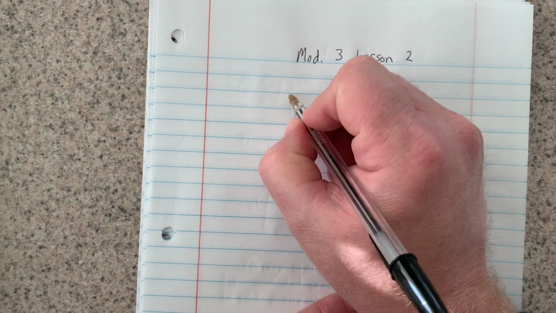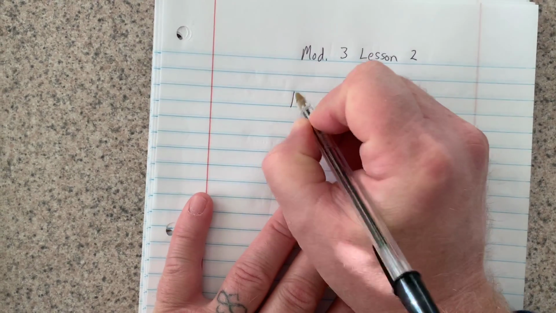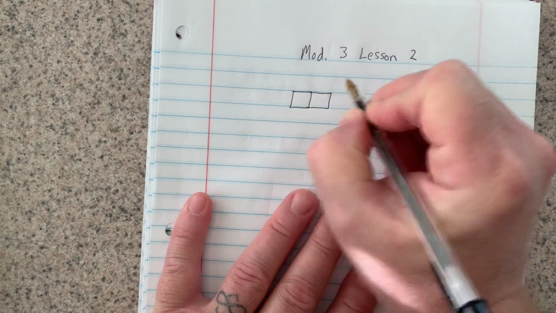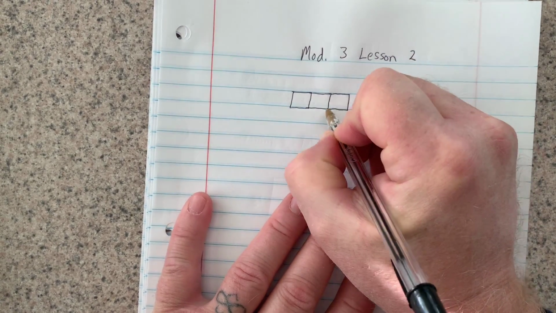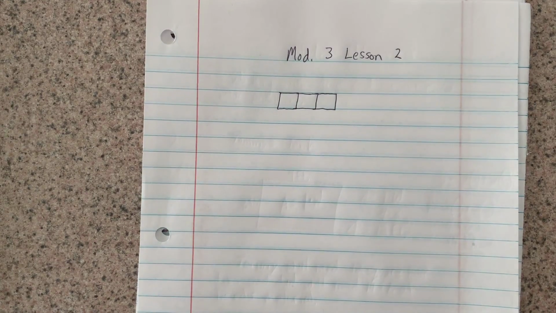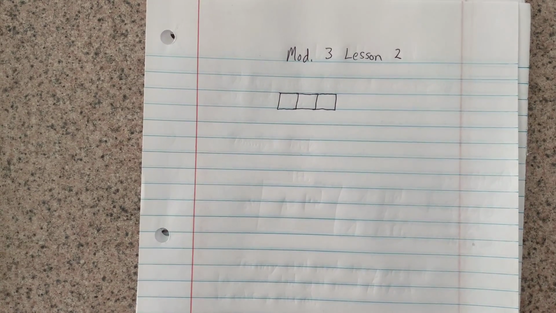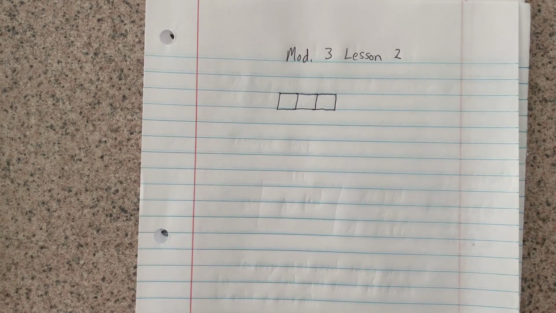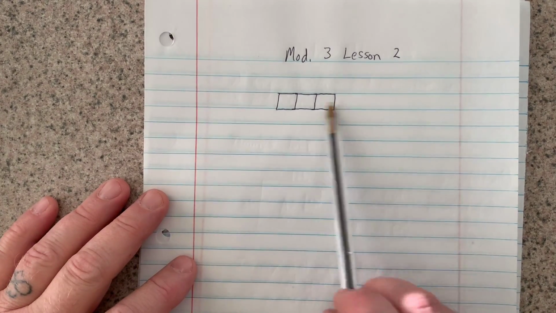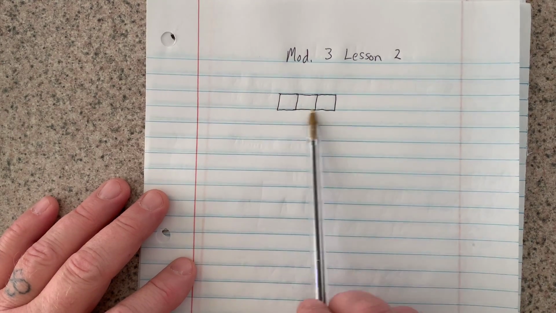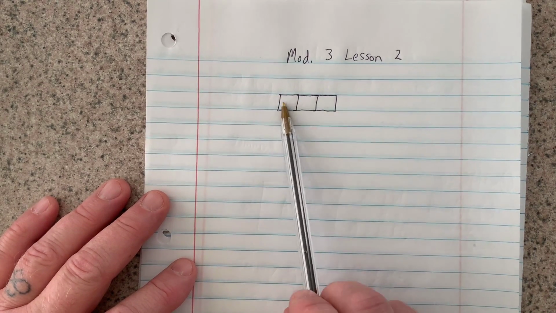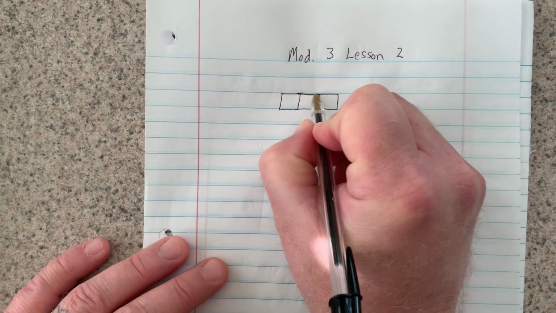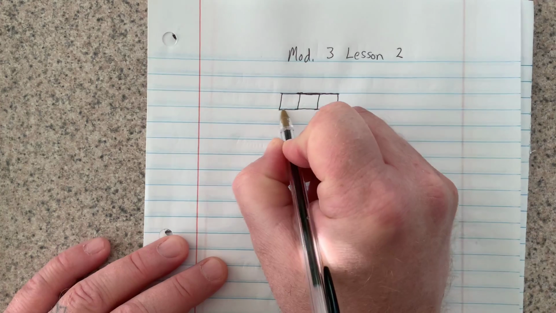All right, so if we have 3 1-inch tiles, and you can use the tiles that I gave you that are in the white bucket there on the counter, or you can just draw this out, whichever way is better for you. So I want you to think about and maybe ask somebody in your area, what is the width and length of this, if you put 3 1-inch tiles together?